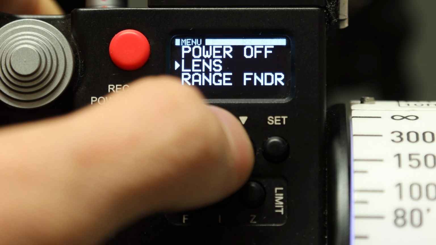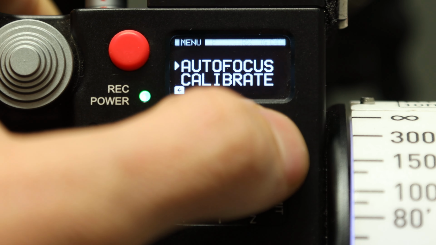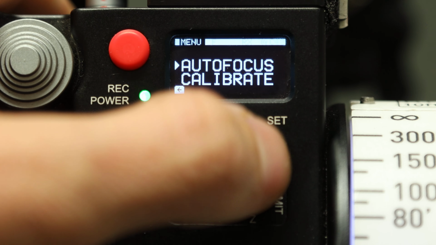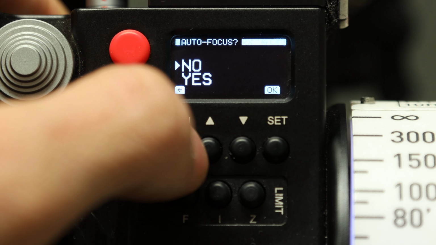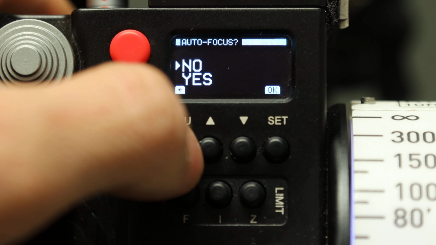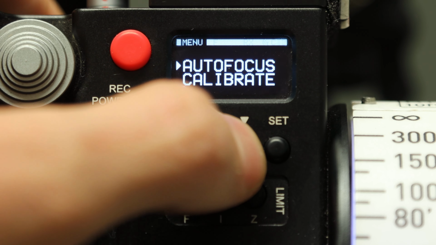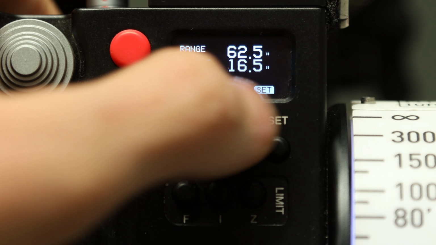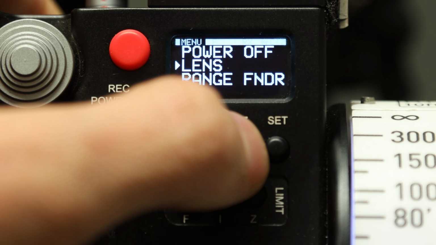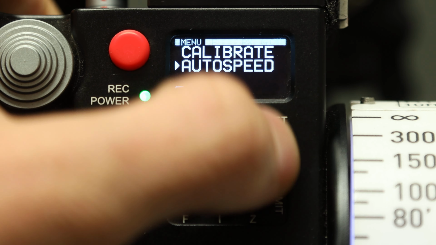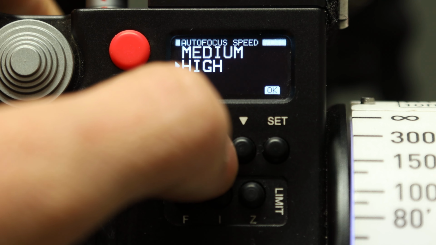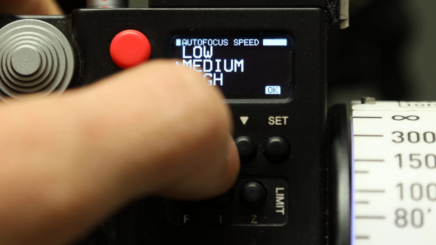Next in the menu, we've got rangefinder. So if you have your TOF1 in your kit, you can then enable or disable autofocus, which is great if you've got the slate coming into shot. We can also calibrate the offset. Unfortunately, it does take you back to the main menu, which is a bug that they're working on. And we can also change the auto speed, so it's just the reaction time.